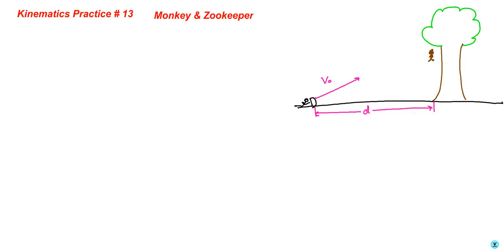And they want to know where exactly does the zookeeper need to aim in order to hit the monkey if the monkey lets go at the same point that the arrow is shot, right? So the arrow is going to go out like this, going to follow a parabolic path because it's a projectile, and the monkey is going to end up falling straight down. So again, do we need to aim above? Do we need to aim below? Can we aim straight at the monkey so that the monkey gets the arrow?